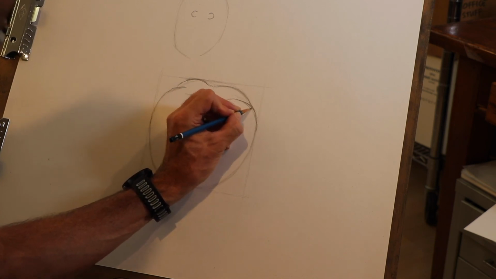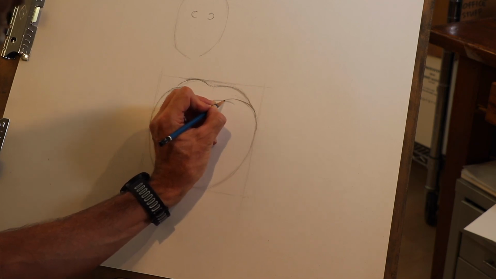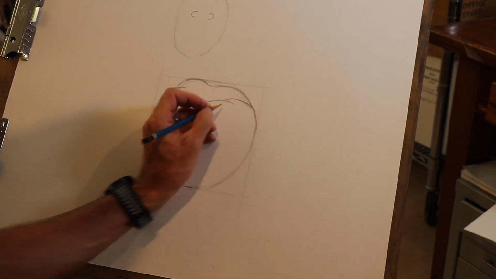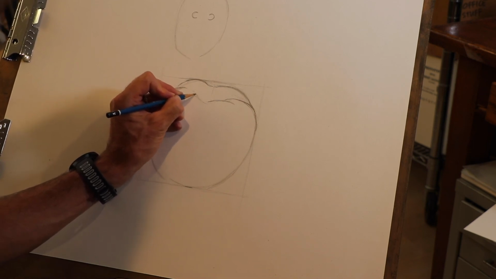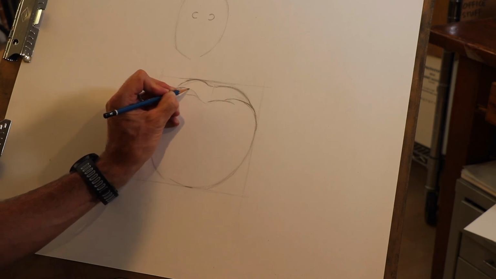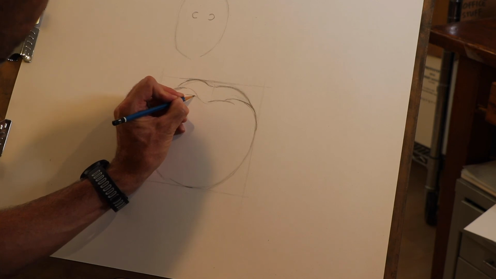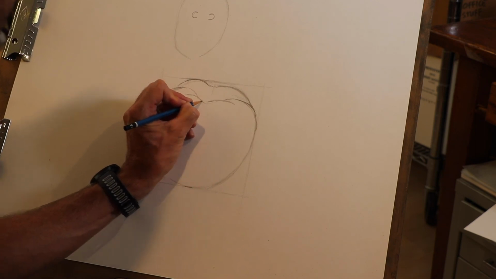This edge would continue around, wherever it's going to be, it would continue around and go subtly behind that. And then the edge, this edge is coming up here, going behind this edge here.